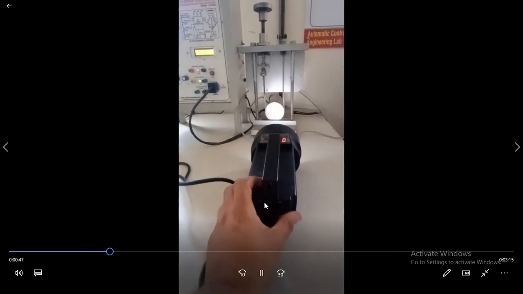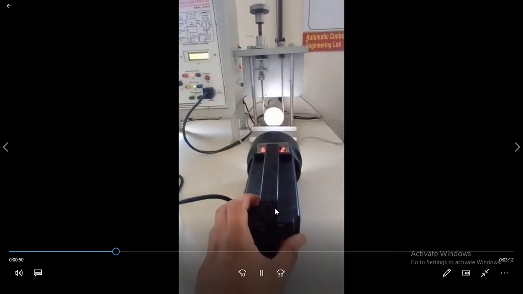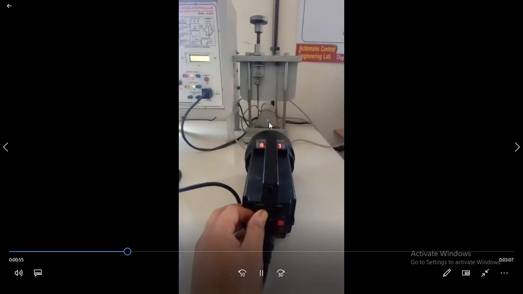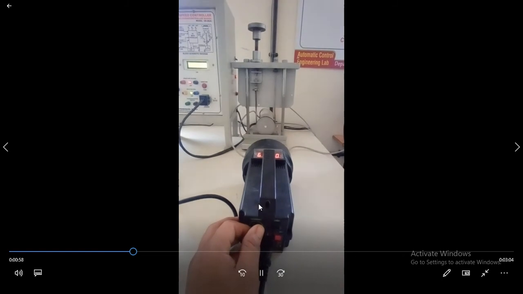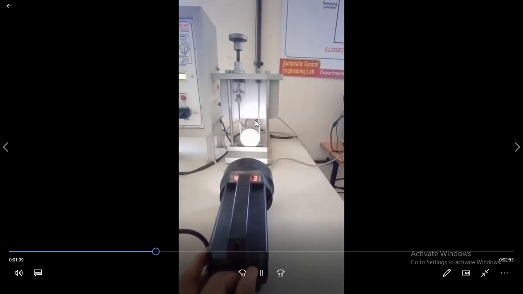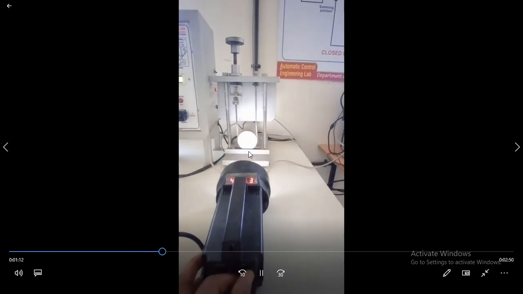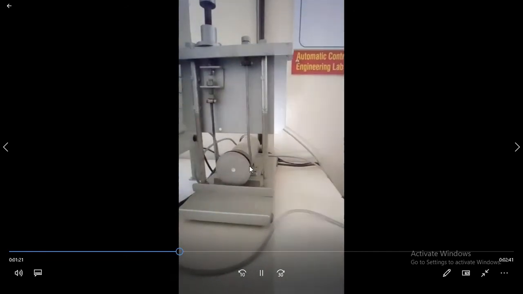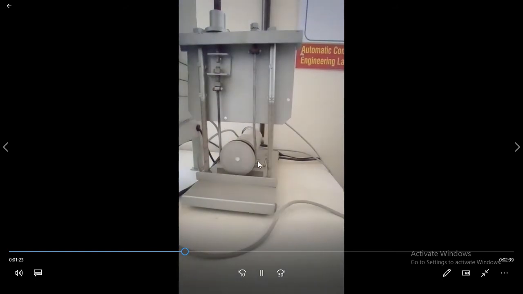Now I am going to turn the flashing light on, and then I am going to adjust the flashing frequency of the light. So adjust this frequency till the instant the red mark gets stationary over the disc. Okay, so it appears stationary over the disc. See over here, the red mark gets stationary.